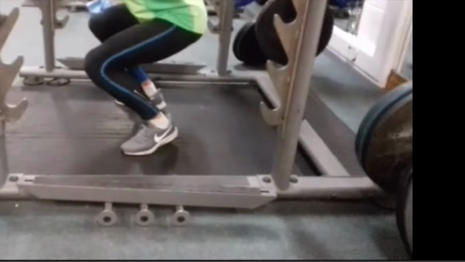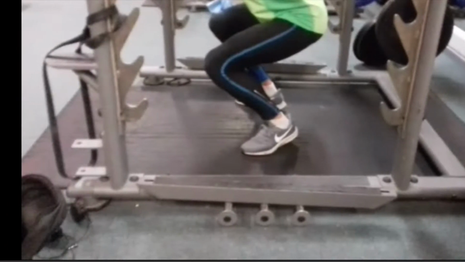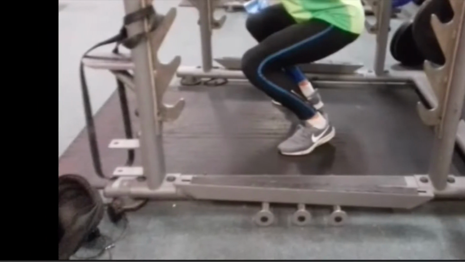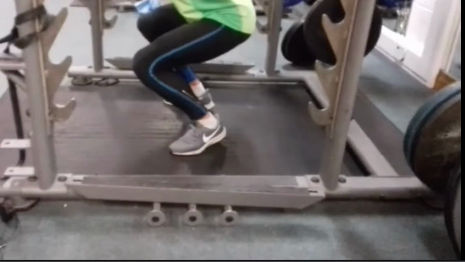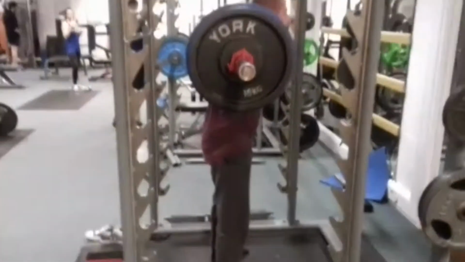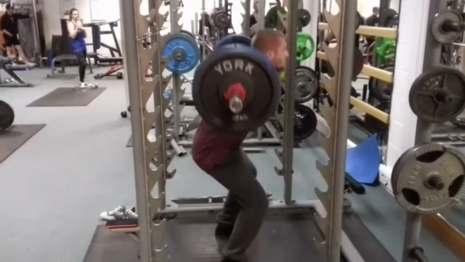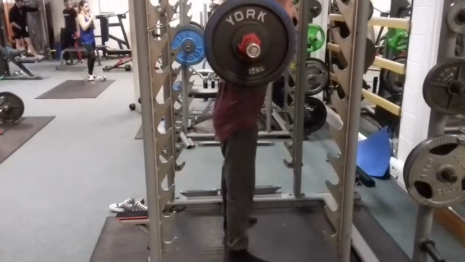We can also see his heels come off the ground, which is most likely a consequence of his knee initiation. Loss of heel contact poses a number of risks, such as loss of balance, as well as making the knee and ankle more vulnerable. Some simple cues, such as sit back and maintain foot contact, should be enough for him to start to learn better back squatting technique.